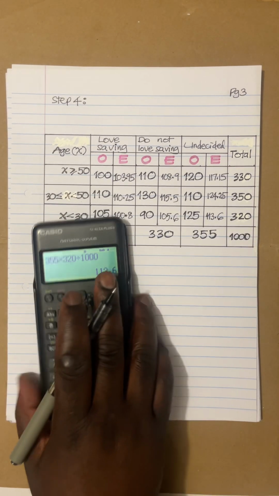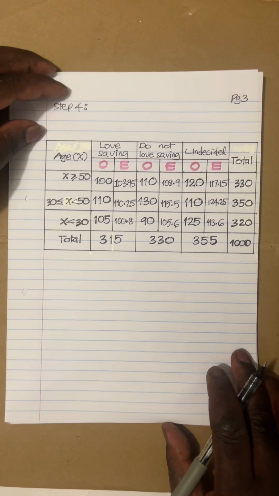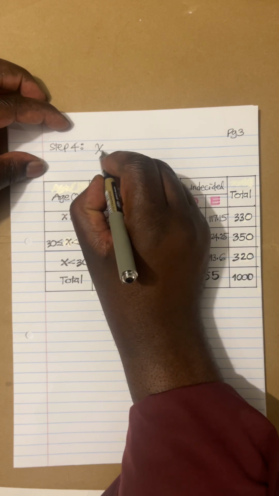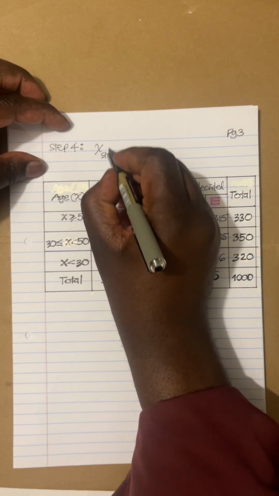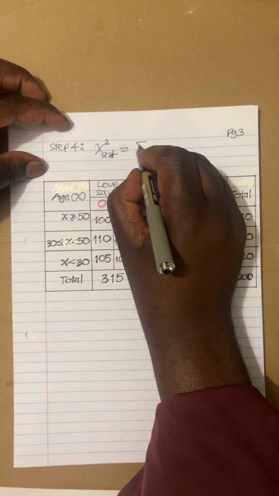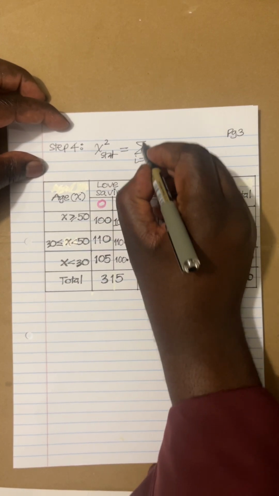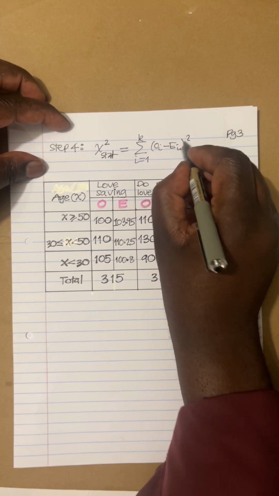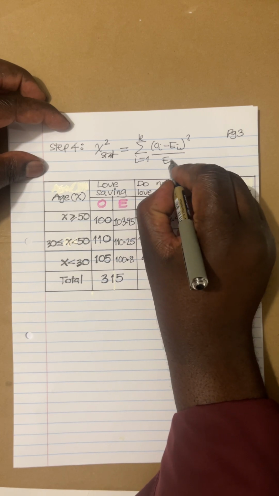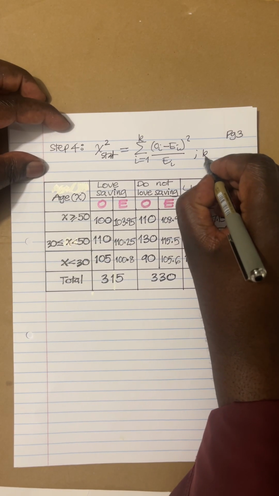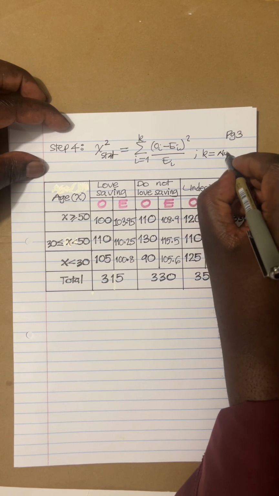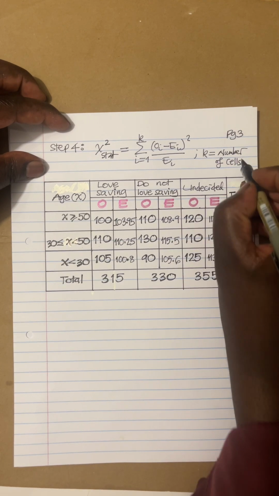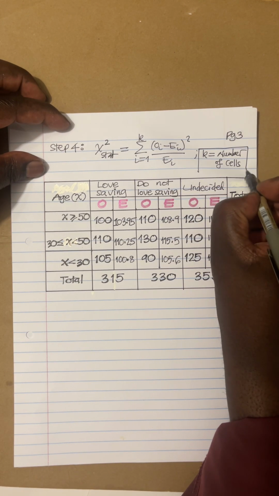Now, after computing expected frequencies, you should remember that the formula for the test statistic is chi-squared stat is equal to the sum from i equals 1 up to k of (O sub i minus E sub i) squared all over E sub i. You must remember now that k is equal to the number of cells. Now I'm going to explain what the number of cells is. That's the value of k.